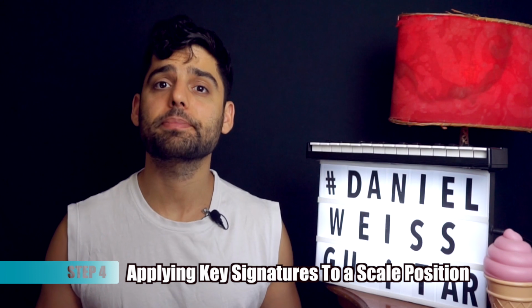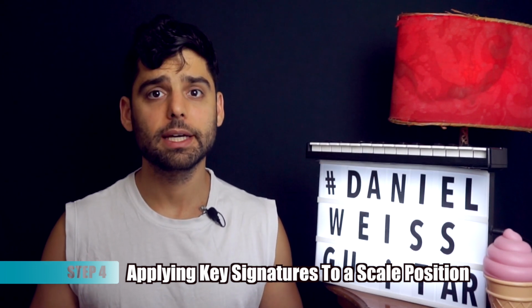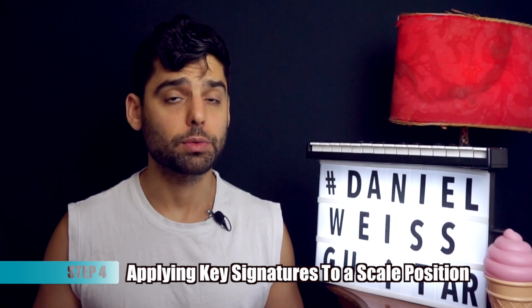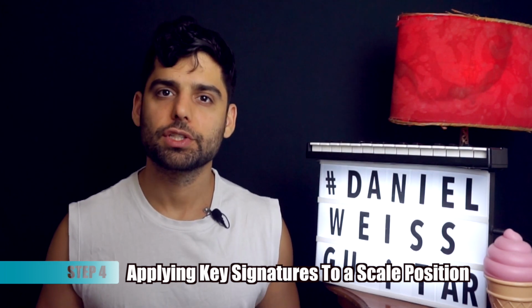Okay, and the final step I want to show you is implementing the key signatures of that scale into a scale position you already know. So for example, if I stay in one position, I can implement all the different key signatures. Here's how I do it.